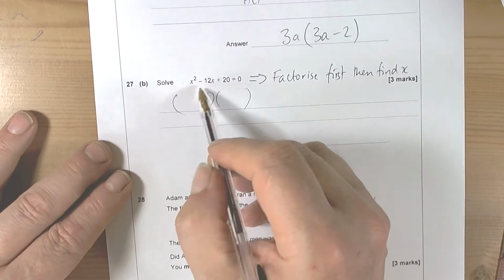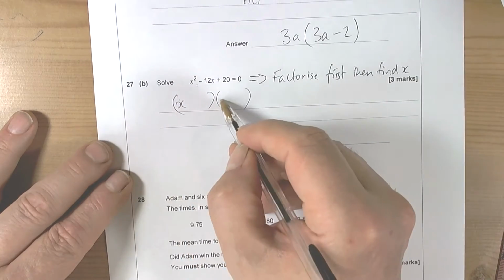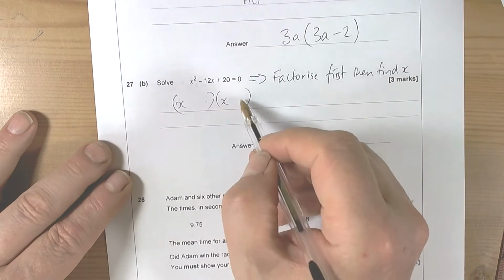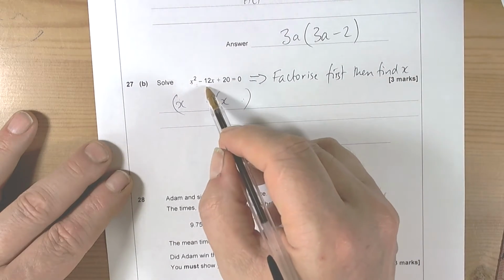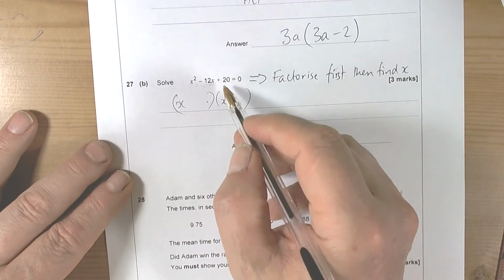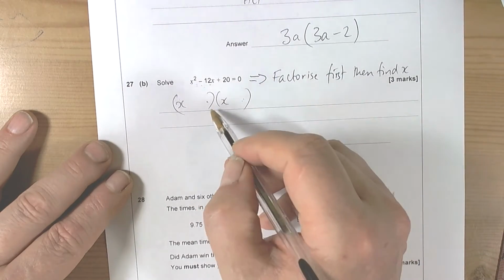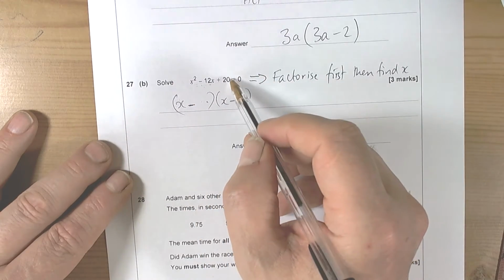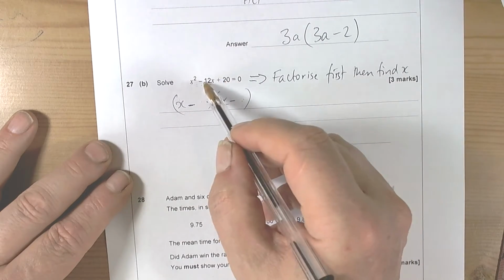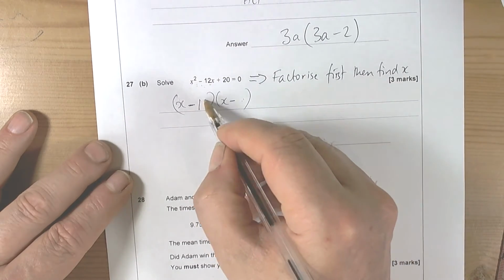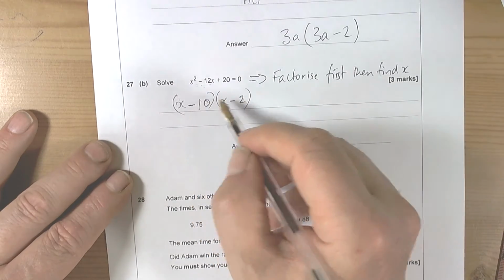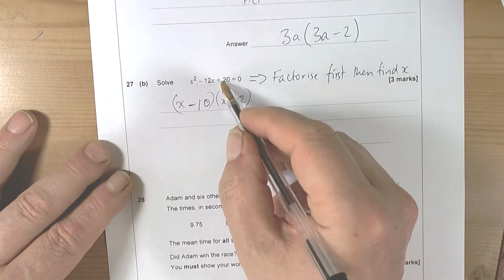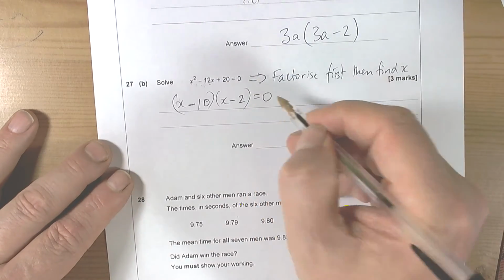With practice you've got to learn that to make x squared we need to multiply an x by an x. To make 20 we need to multiply two numbers at the end here, and they then must add to give us negative 12. So to make a positive become negative we're going to need two negatives here, so both of these are going to be takeaways. And if we look carefully, to make negative 12 we need 10 and 2. Negative 10 plus negative 2 makes negative 12. Negative 10 times negative 2 makes positive 20. And that then equals 0.